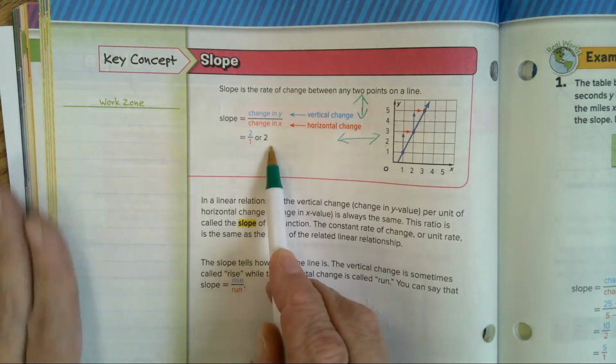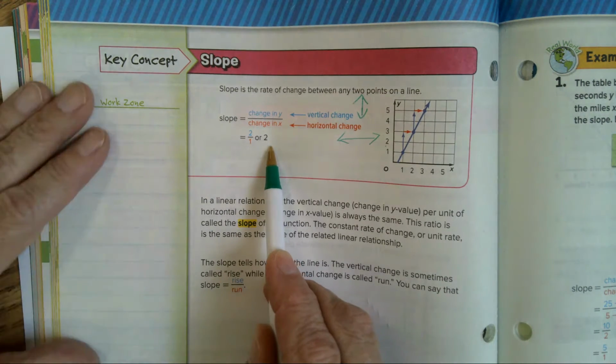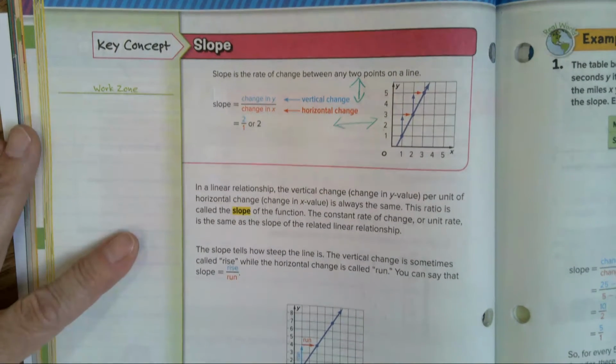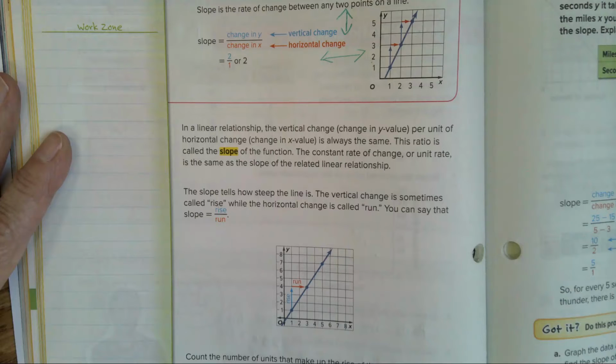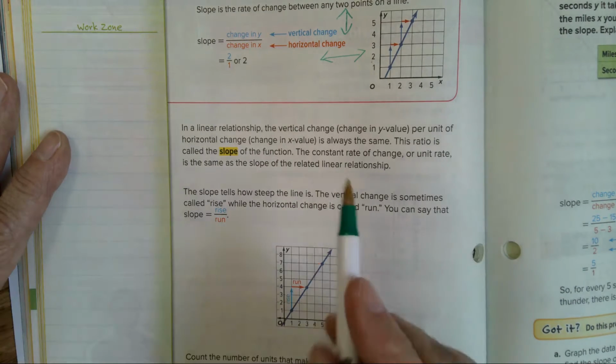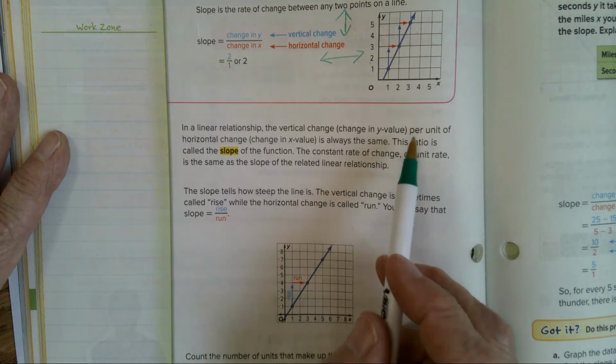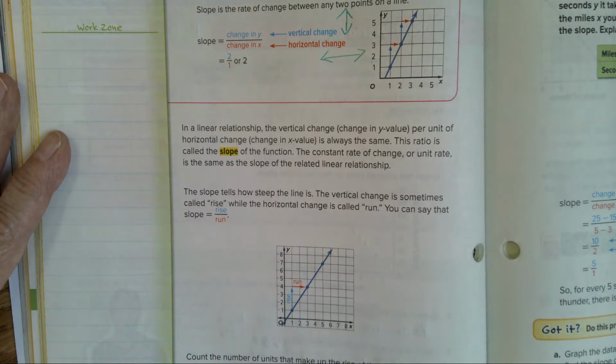Now, another way to remember it, I'm going to have you look at the next part here. In a linear relationship, the vertical change, which is the change in the y value per unit of horizontal change, the change in x value, is always the same. So in a linear relationship, they are the same.